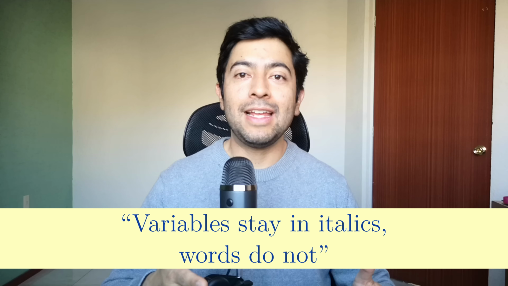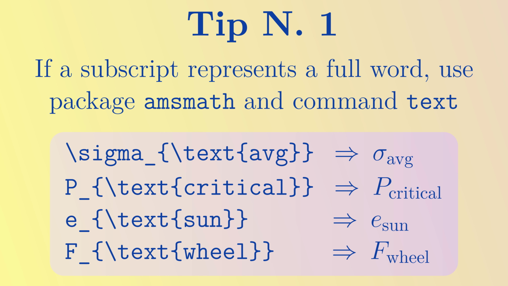So how do we fix it? The principle is very easy. Variables stay in italics, words do not. If a subscript or superscript represents a full word, such as average, minimum, maximum, critical, it should be typeset as text inside math mode. That way, we clearly signal that we are referring to a word, not to multiplied variables. With this small change, your equations immediately become clear and precise. Now, let's move on to mistake number 2.